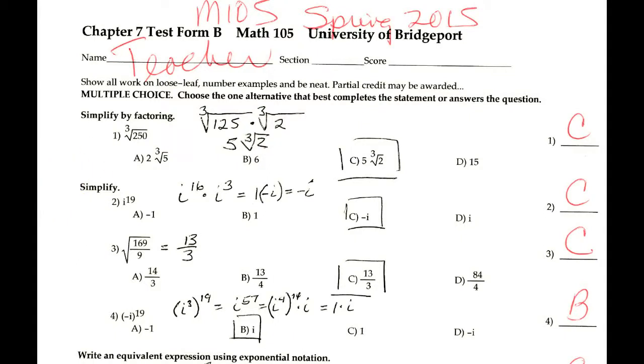Going on now to the review of Chapter 7's tests. This time we're using Form B. So again, the questions are the same, the answers are the same, but they've been scrambled, so they're in different order and perhaps different letters. Okay, well let's start going through these. And again, we're going to stress strategy.